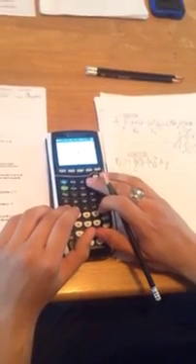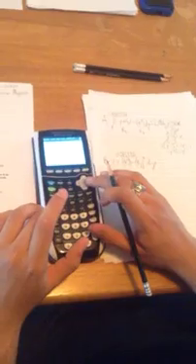So then we're going to have to plug it back into our calculator. So you can insert square.